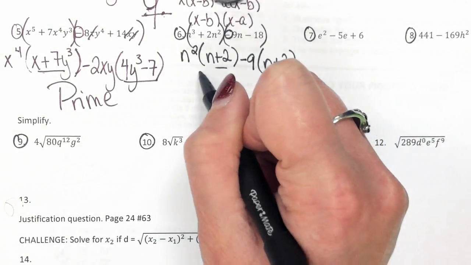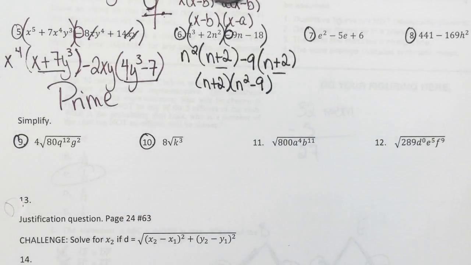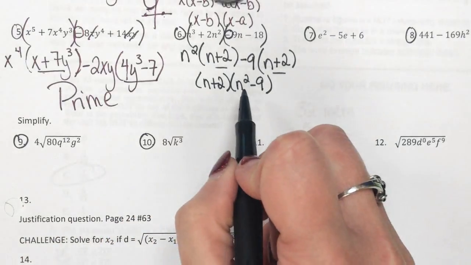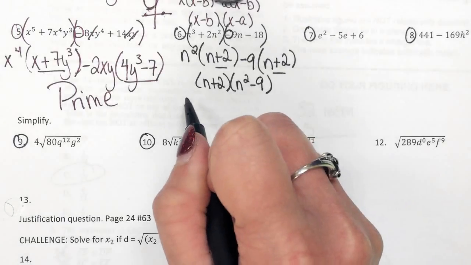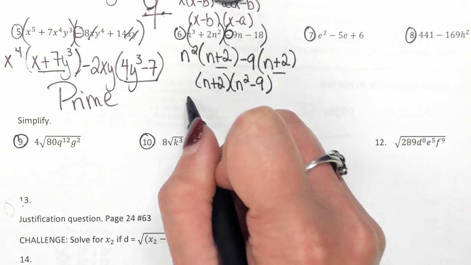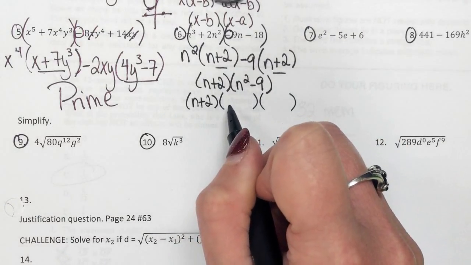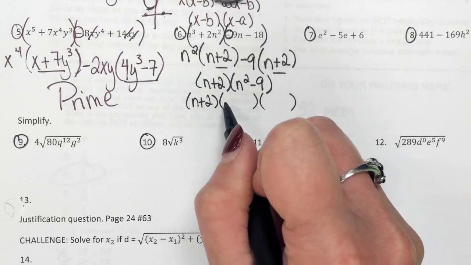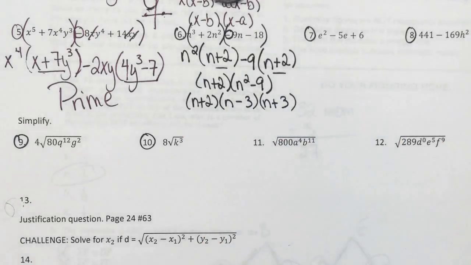Alright, they match up. So n plus 2 and n squared minus 9 is not your final answer. It's right, it's just not finished. What do you notice about the square? N squared, the square right here? What do you notice about these two guys? They're both perfect squares, so that means we can do it just like we did number 4 yesterday. So it'd be n plus 2. And then how would I split up n squared minus 9? Yep. Perfect. There you go. That's your answer.